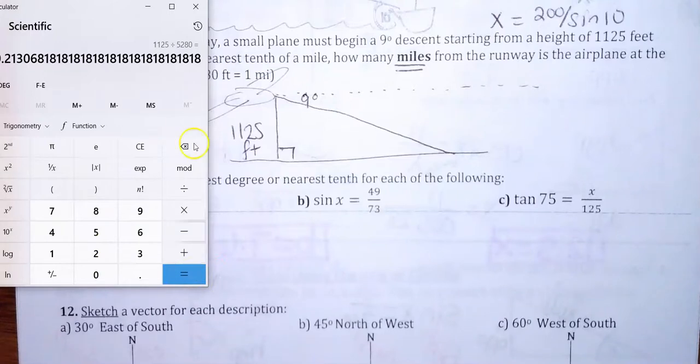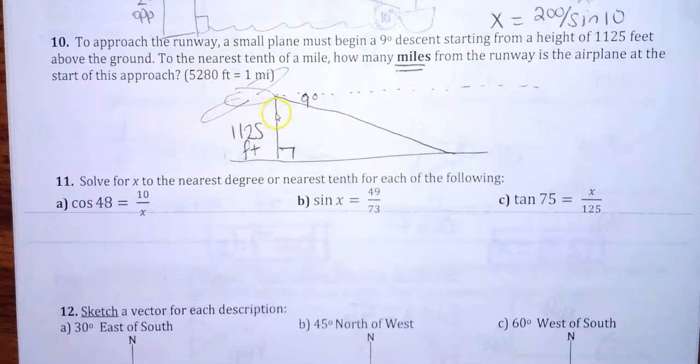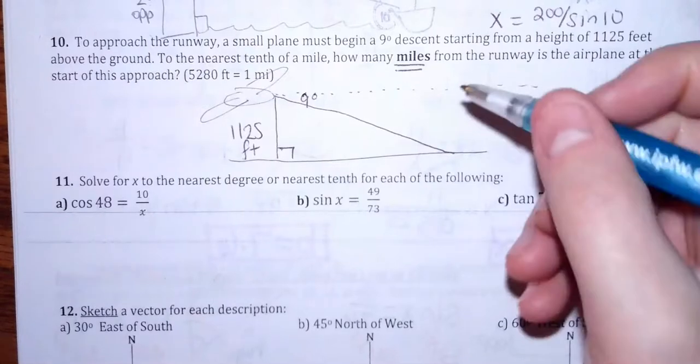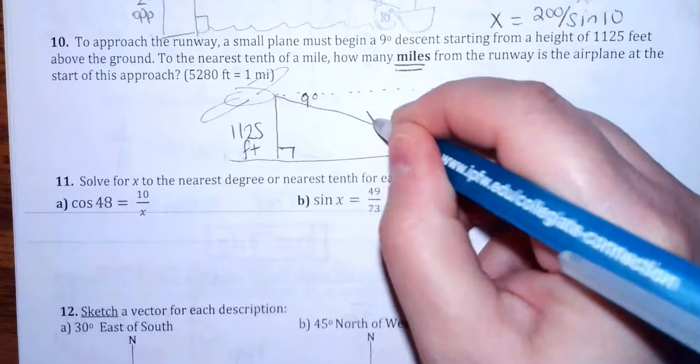If I divide that, you guys can see I got a decimal, and we can write our answer in miles when we're ready to go. The other thing we could do, instead of converting here, is get my answer in feet to start out with and then convert that at the end. So that's up to you. Either way will work. And we're finding the distance the plane is going to travel to the runway, so that would be here.